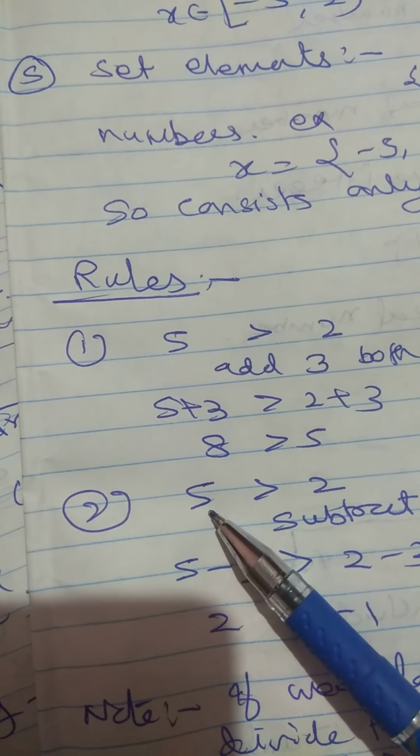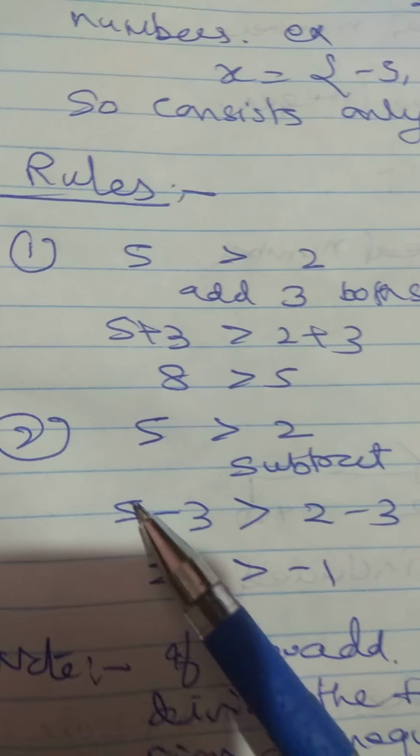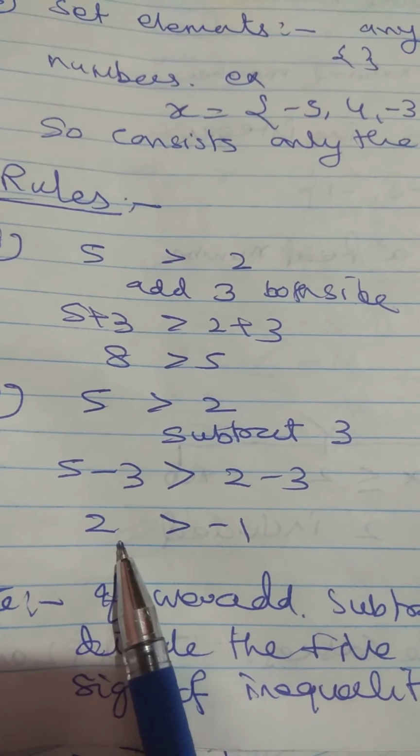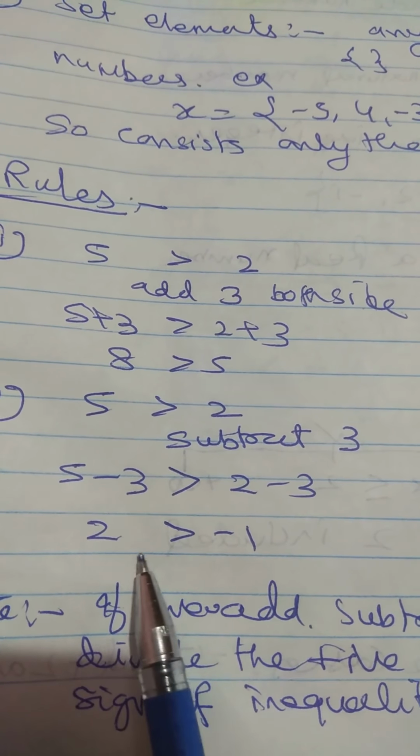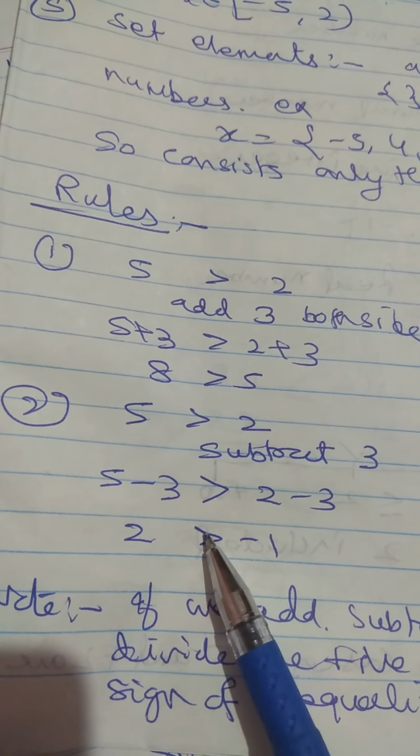Second rule, again we take the example 5 greater than 2. If we subtract 3 from both sides, we get on the left hand side 5 minus 3 and on the right hand side 2 minus 3. Okay, 5 minus 3 is 2 and 2 minus 3 is minus 1. Again 2 is greater than minus 1, so again it doesn't change the sign of inequality.